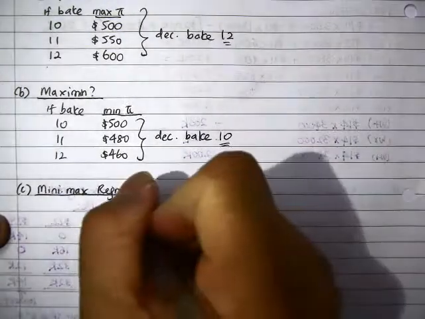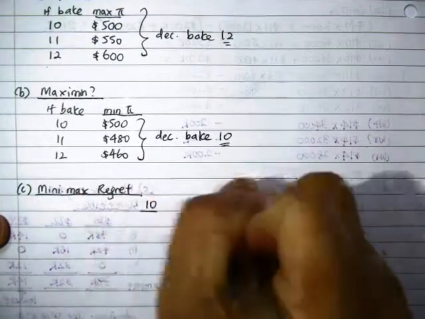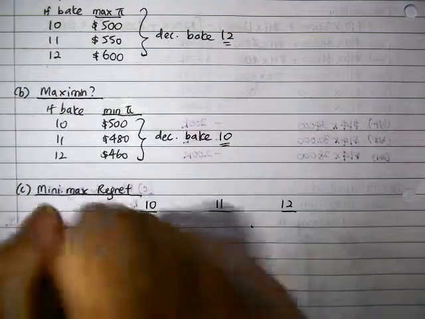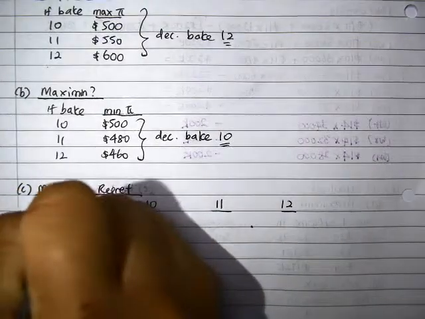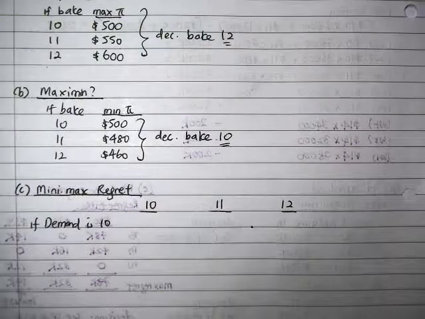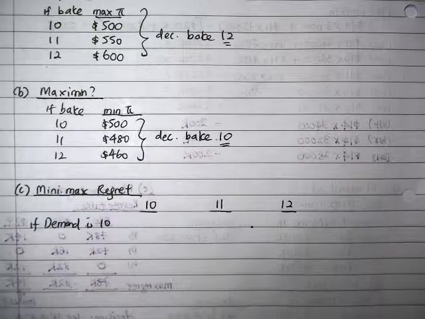Now, if you go for minimax regret, so if demand is 10, which one you bake, you have no regret, right? 10, 11, 12.